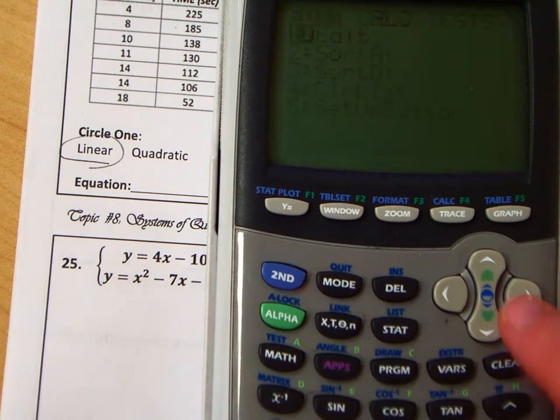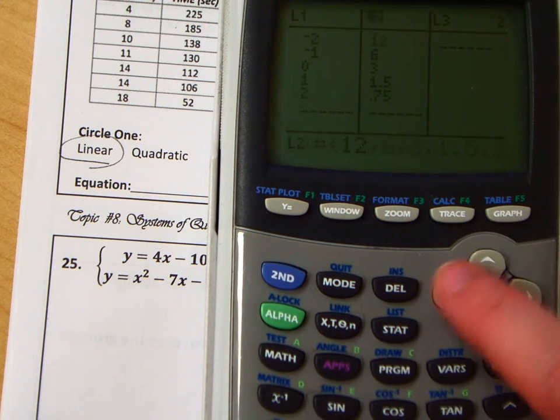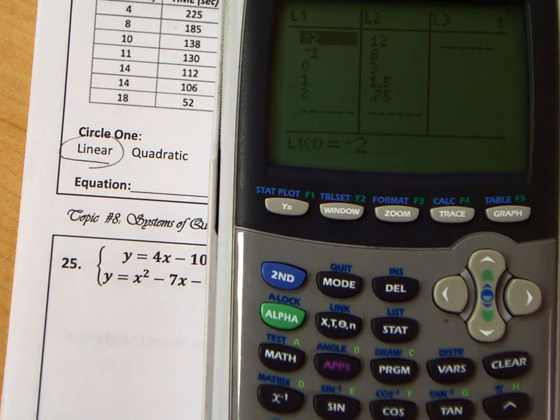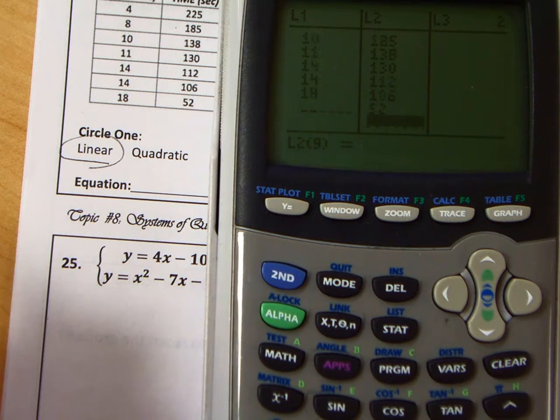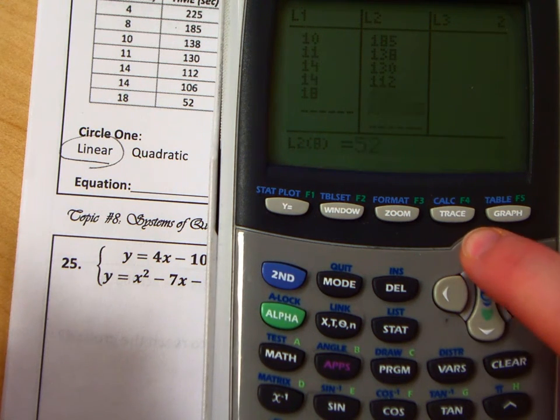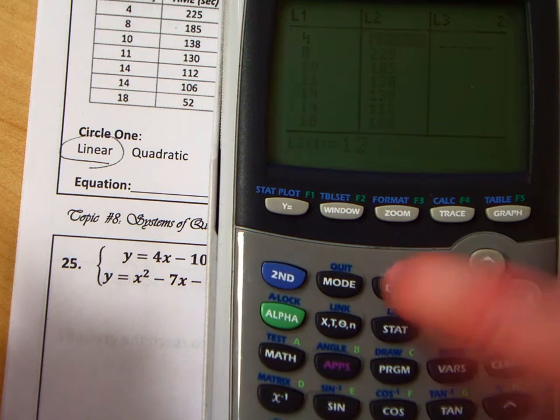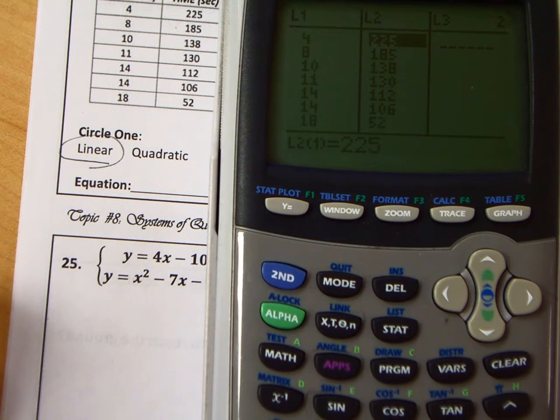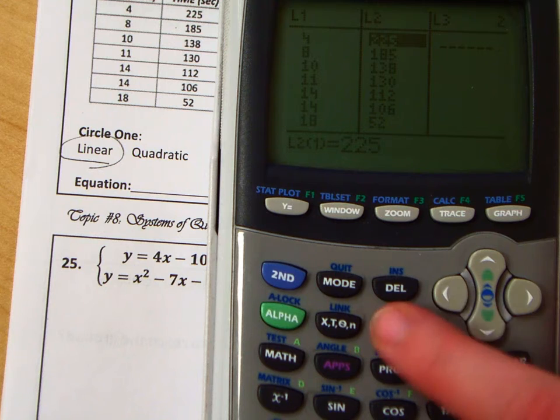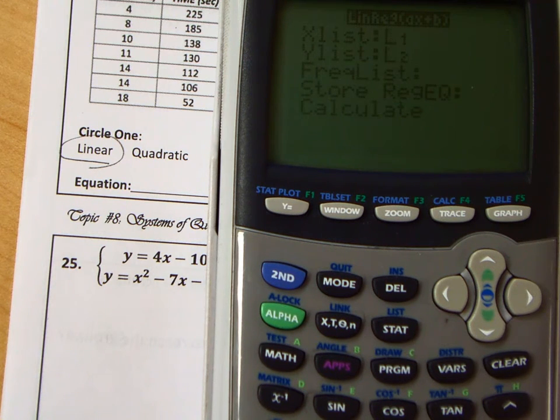So we hit stat and we hit edit. We put in the appropriate x values from the chart. So 4, 8, 10, 11, 14, 14, and 18. And 225, 185, 138, 130, 112, 106, and 52. Oh, I must have missed something. Oh, too many. Okay, there. So I said I had too many in there, but I got rid of it. Then I hit stat, and I go over to calc and select number 4.